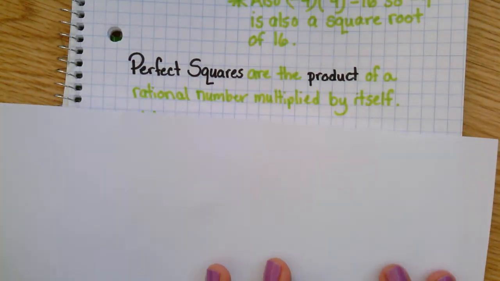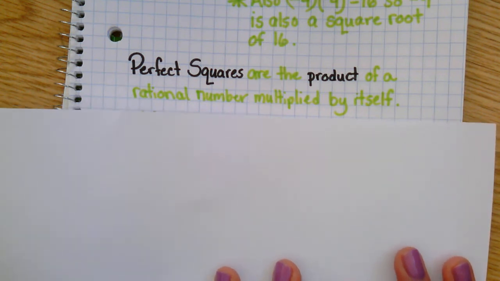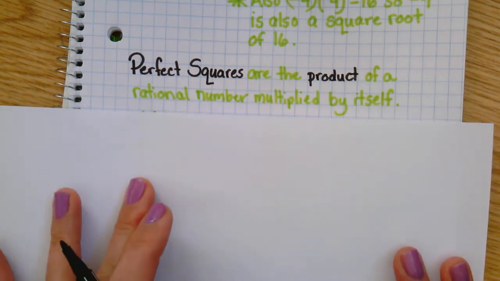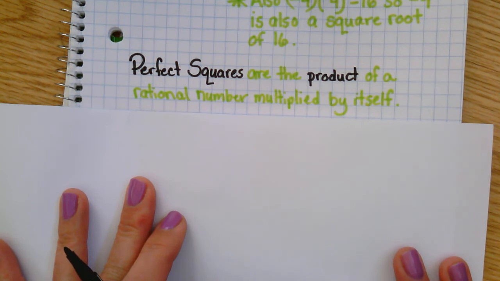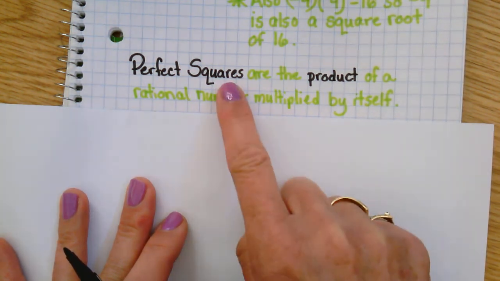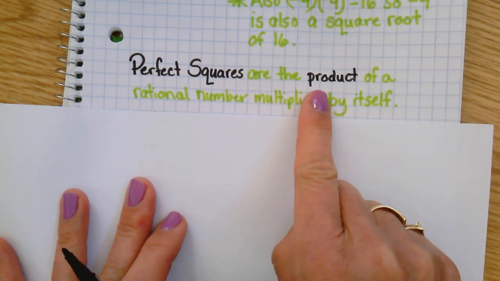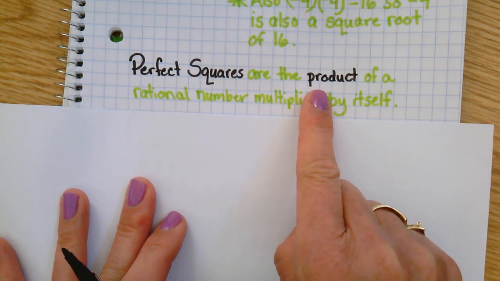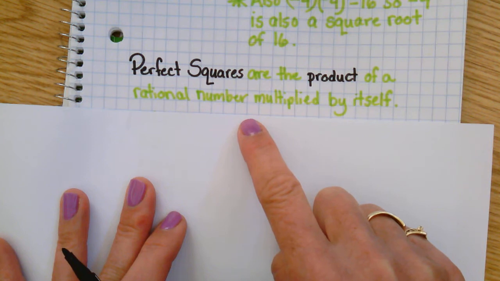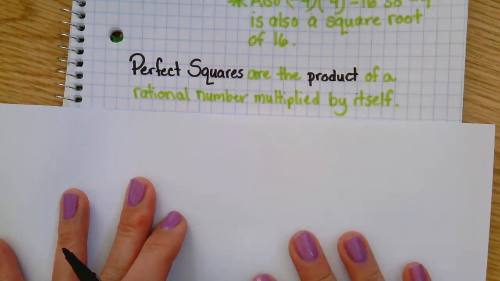When working with square roots, it's really helpful if you are familiar with perfect squares. Perfect squares are the product, that means answer of a multiplication problem. Perfect squares are the product of a rational number multiplied by itself.